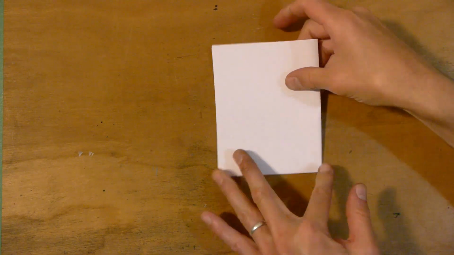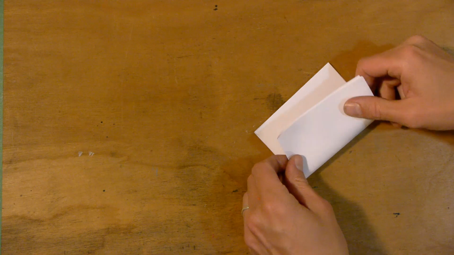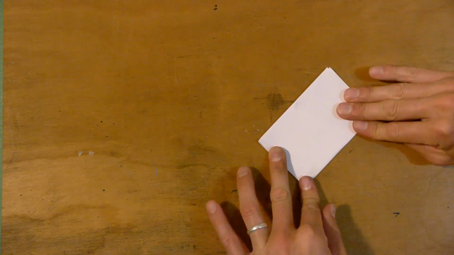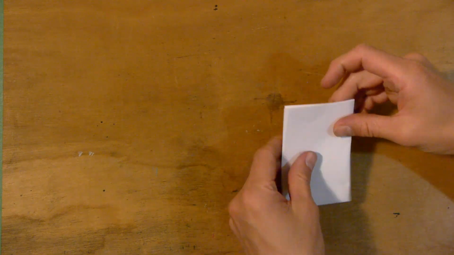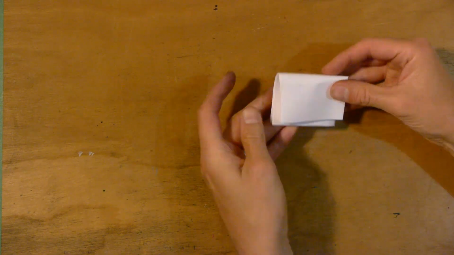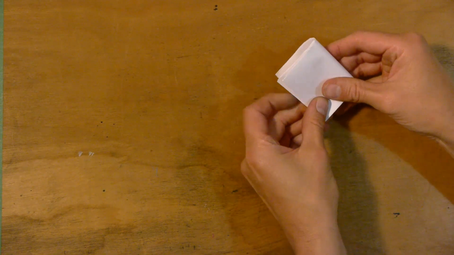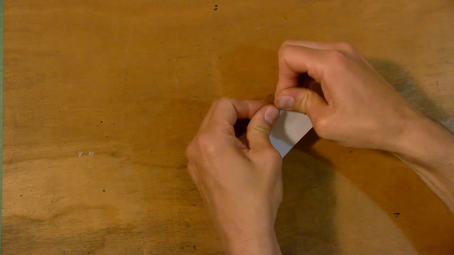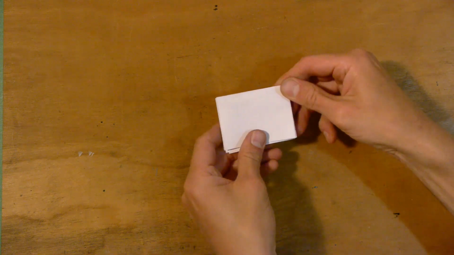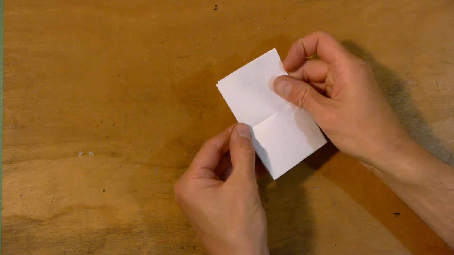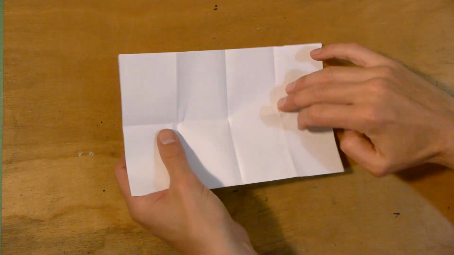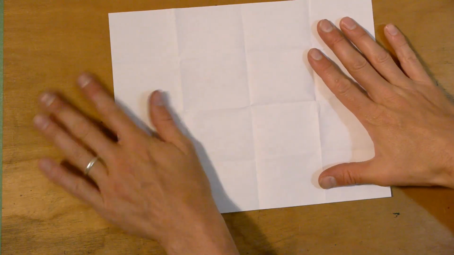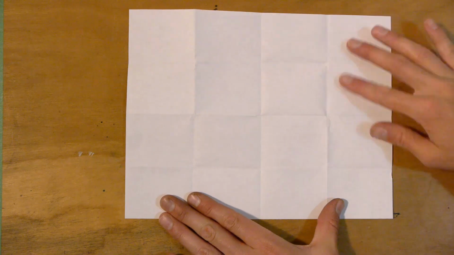There we go. And fold it in half again. And fold it in half one more time, if you can. There we go. Okay. Now we're going to open that piece of paper up, and you should have a bunch of squares like this.